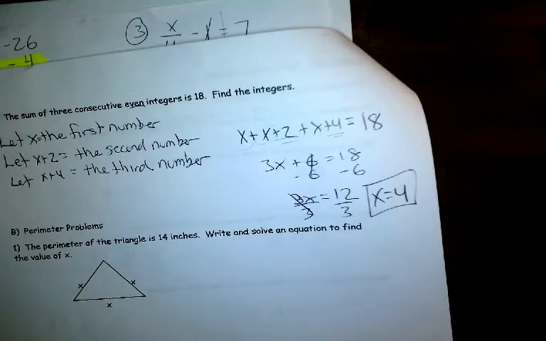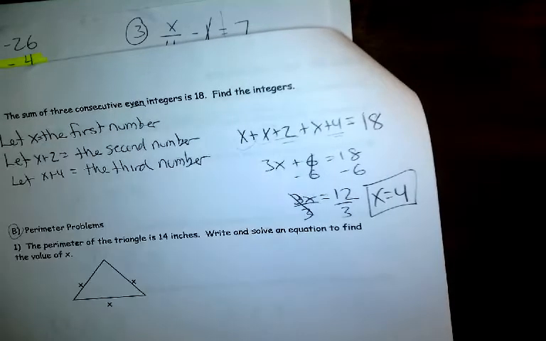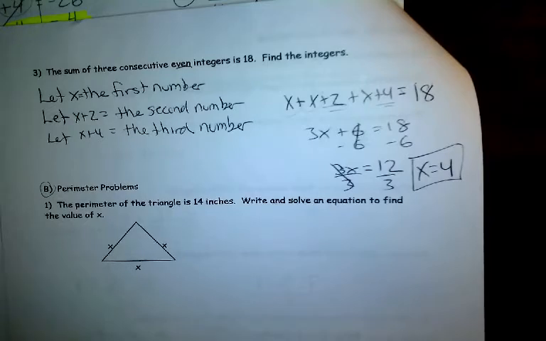Okay, so that's 10 minutes into the video. We'll save the perimeter problems. The perimeter problem showed up on the function 6 plus packet. So some of you have seen it, but a lot of you have not. So we'll do these at a later date. I want you to focus on the consecutive number problems.